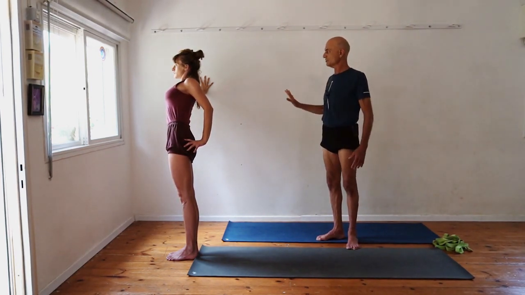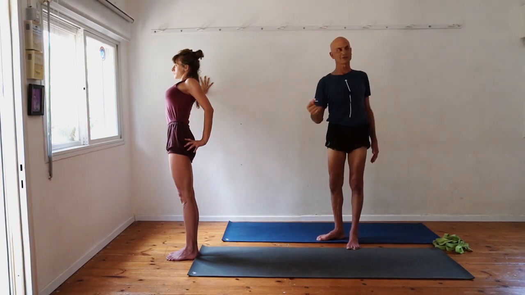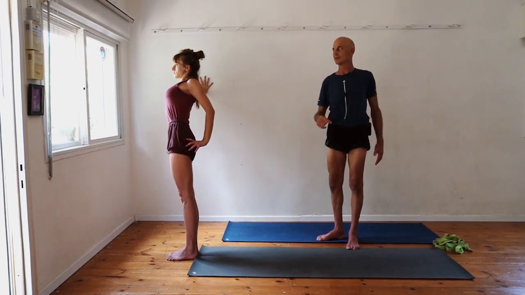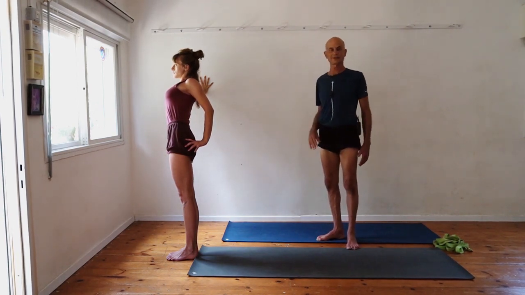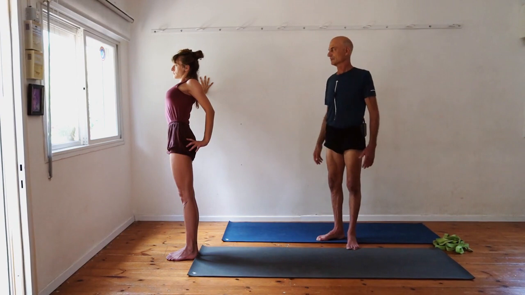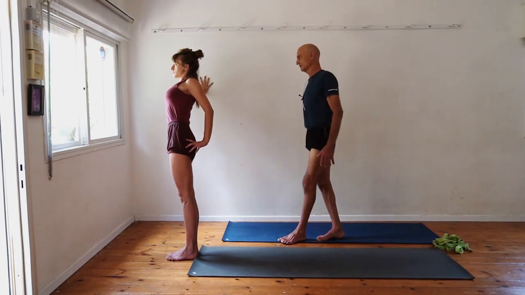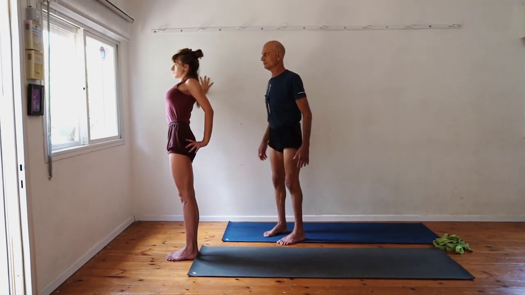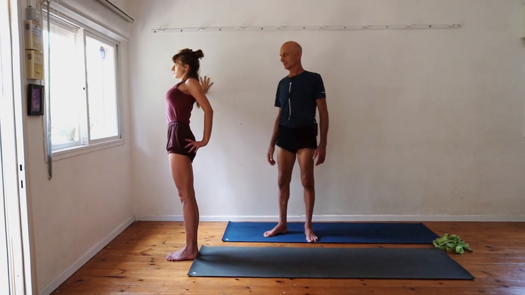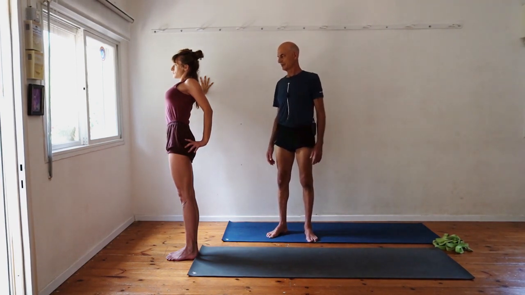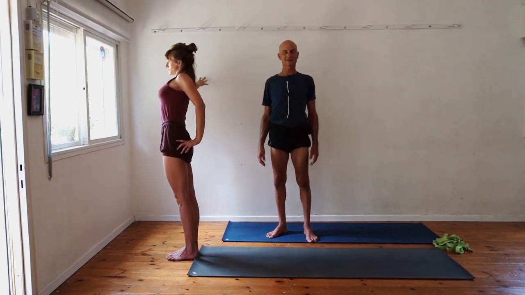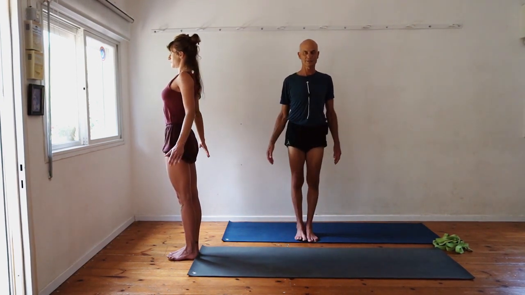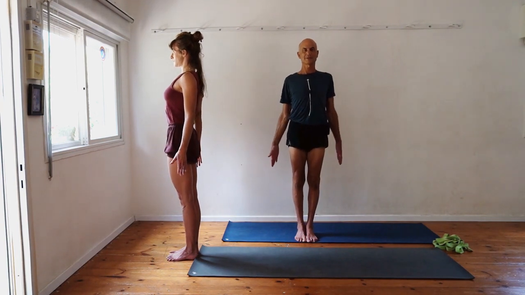Okay? And you push the wall in order to move your chest away from the wall and turn it also sideways. If you do now on the left, you turn it to the right. So it's a little bit like the arms of Uttita Trikonasana. Okay. And then release and stand in Tadasana again and just observe now the arms.